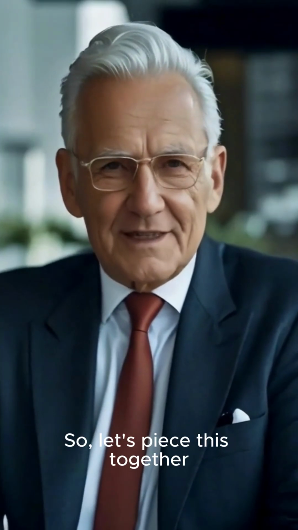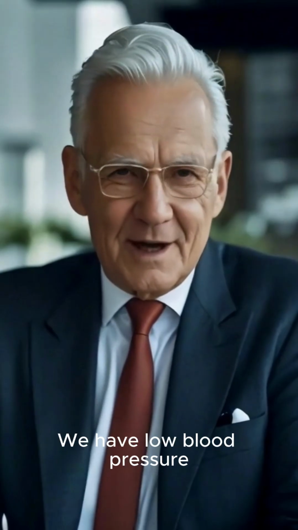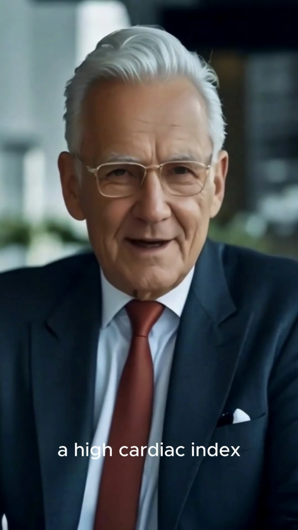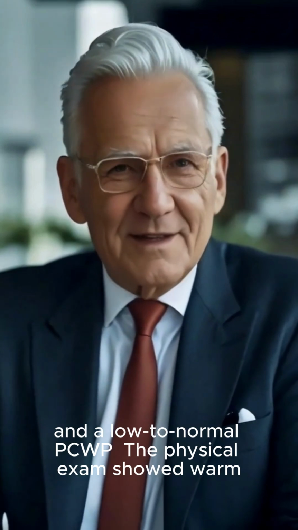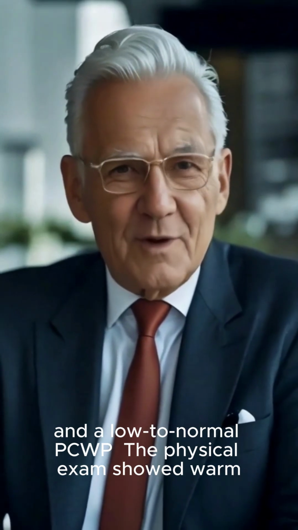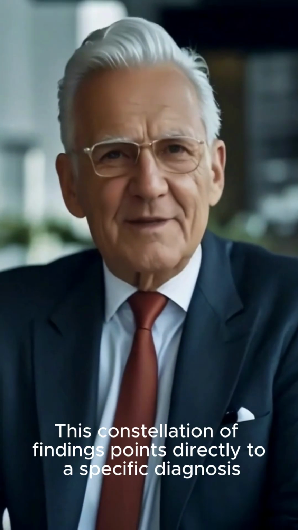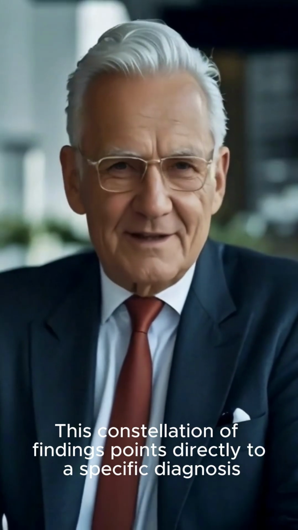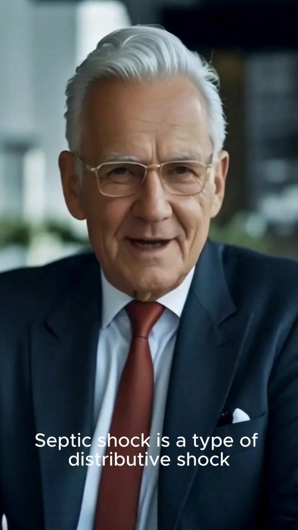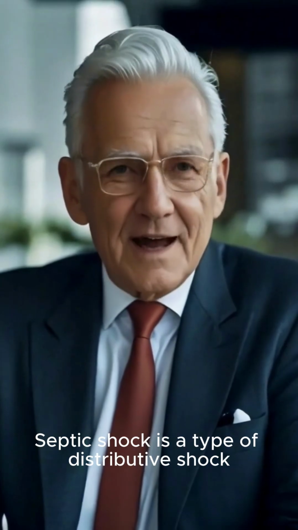So, let's piece this together. We have low blood pressure, a high heart rate, a high cardiac index, and a low to normal PCWP. The physical exam showed warm, flushed extremities. This constellation of findings points directly to a specific diagnosis: septic shock. Septic shock is a type of distributive shock.